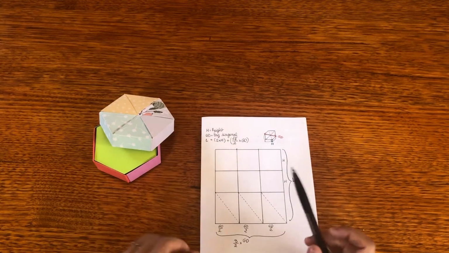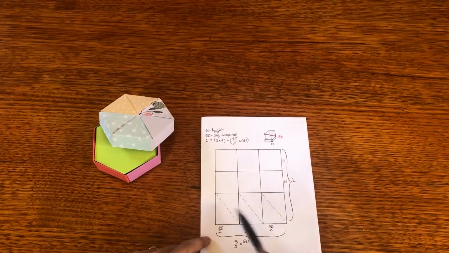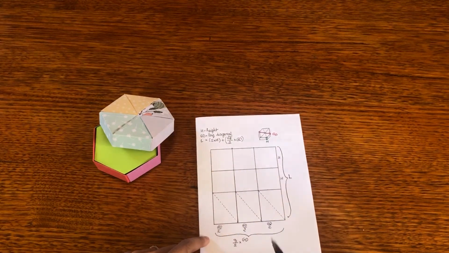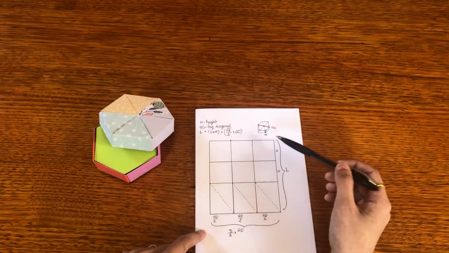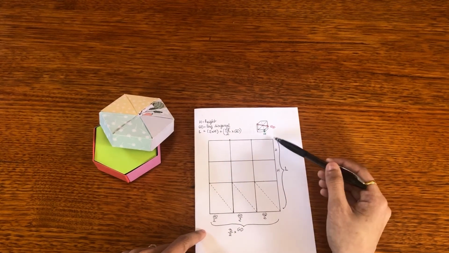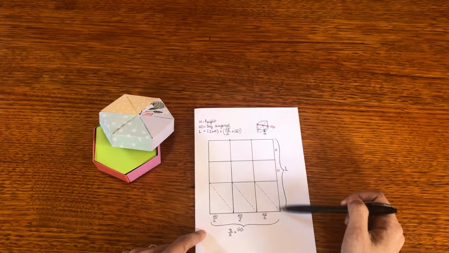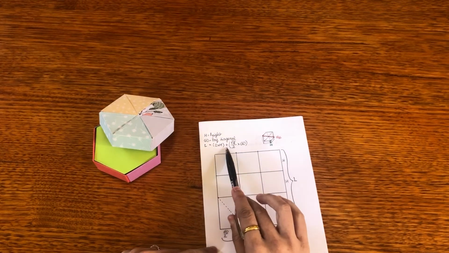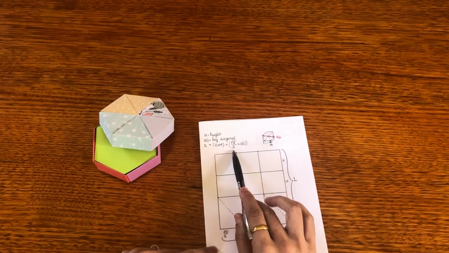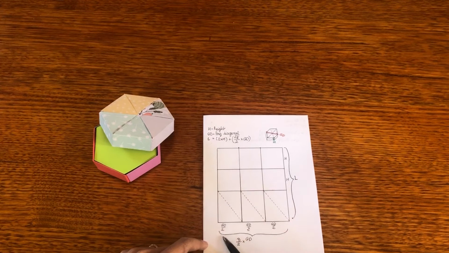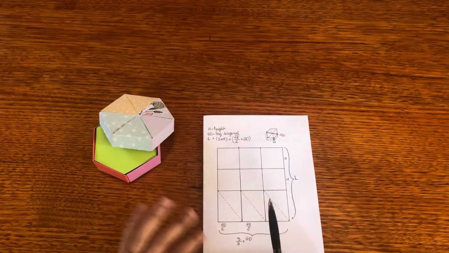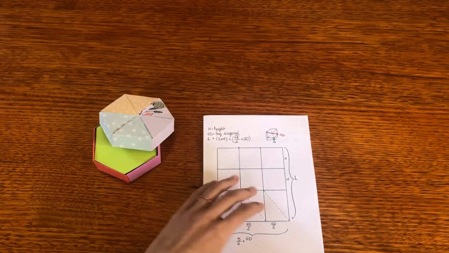Basically we'll need 3 sheets of paper with these measurements. So I will show you. The paper length will be twice the height plus square root of 3 divided by 2 times the big diagonal. And the width will be 3 times the big diagonal divided by 2. So it's very simple. It looks more complex than it is.